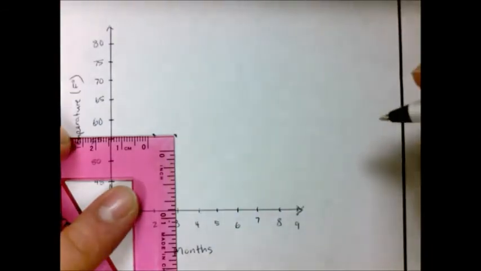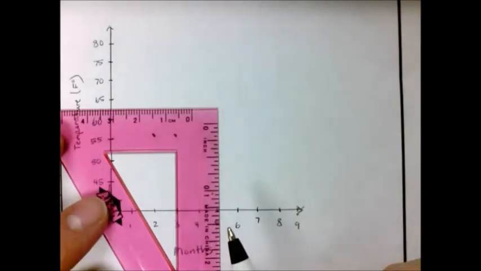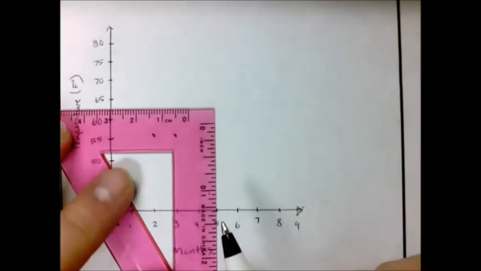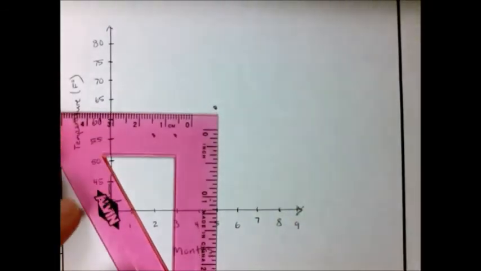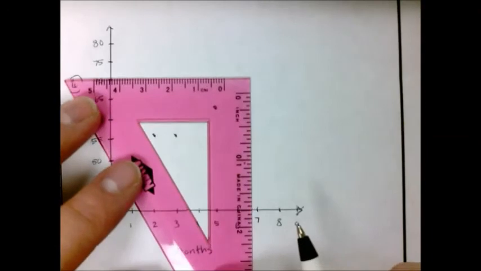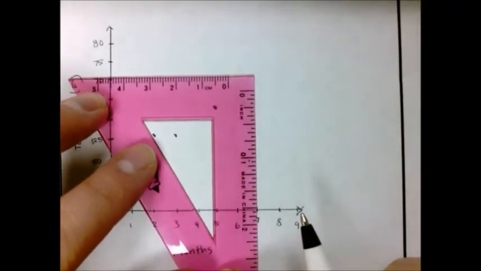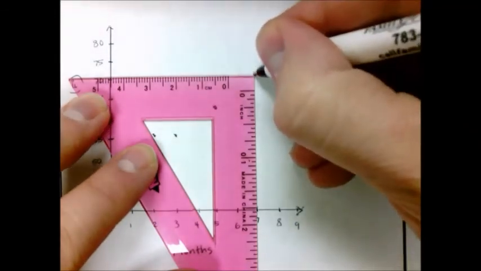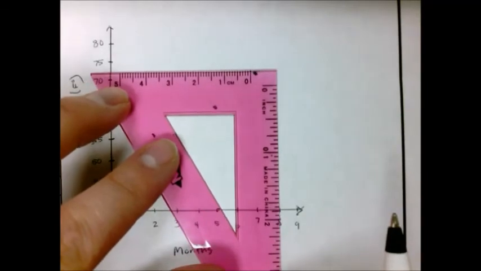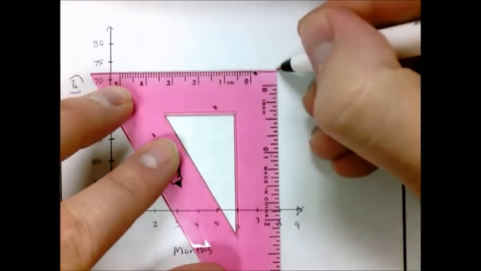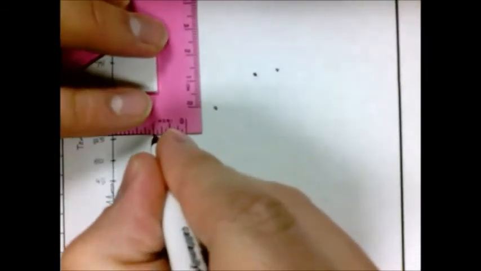And then we go from month 5 to 63. This is all information that I'm getting from the other side of this paper, from example 1. For month 7, we went up to 71 degrees, probably somewhere around there. You see I'm just marking these spaces. And month 8 was 72 degrees. So something like that.